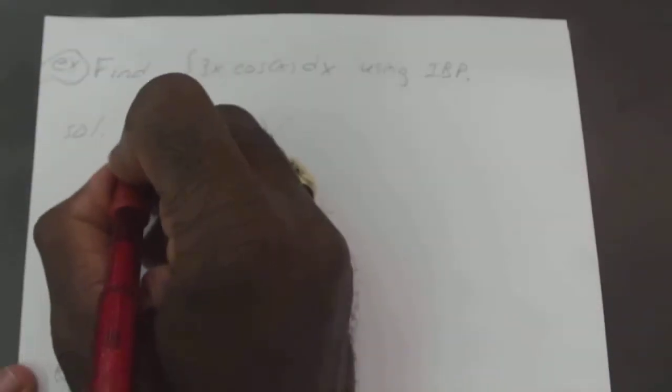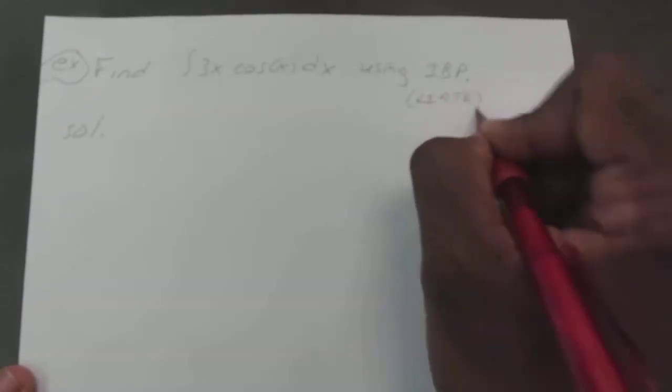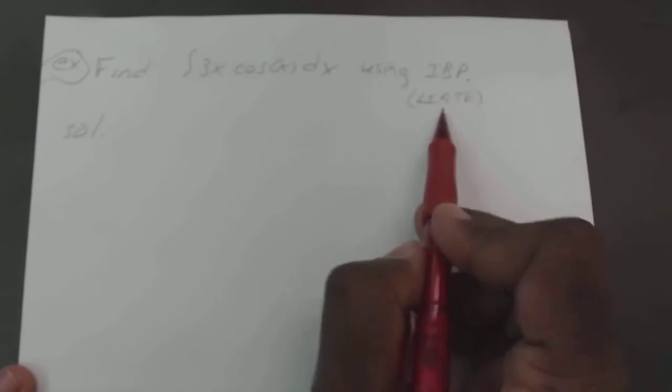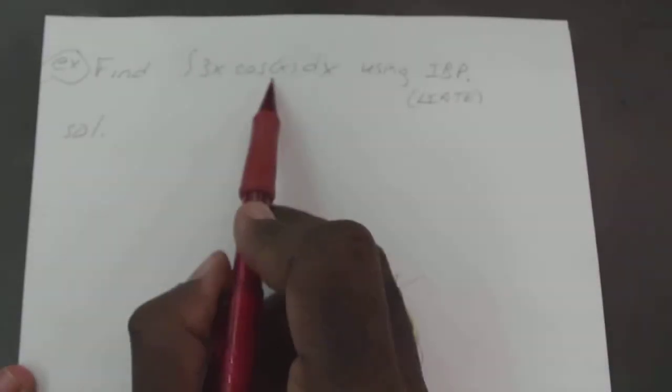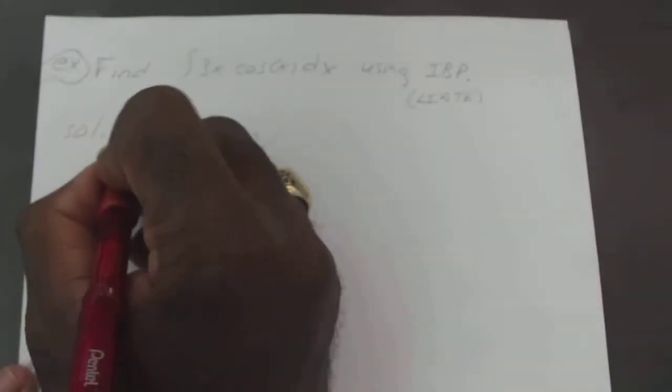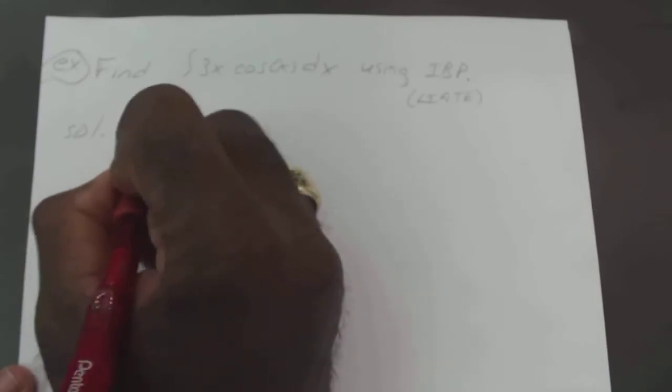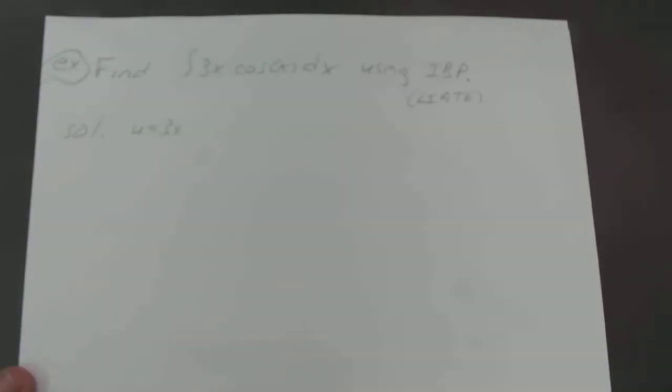All right, so for this one, using our LATE acronym, algebraic comes before trig, so let u equal 3x.